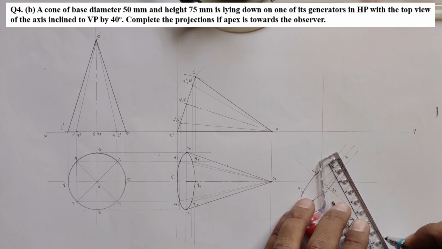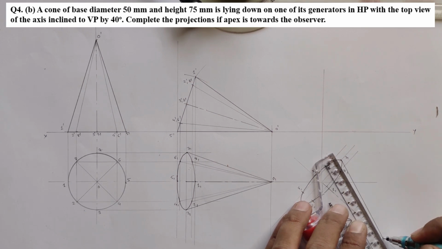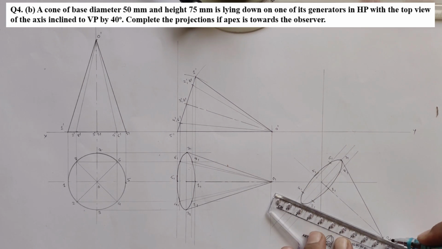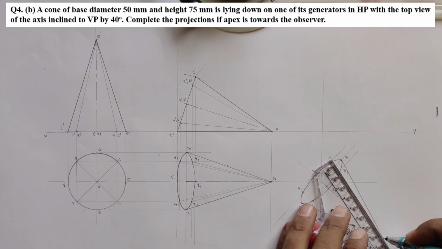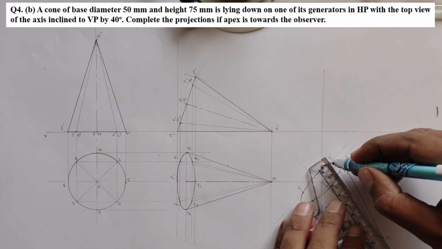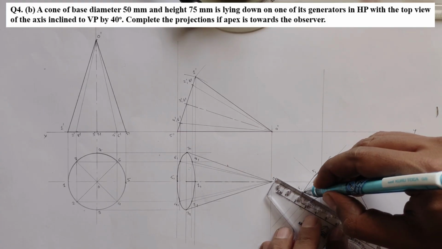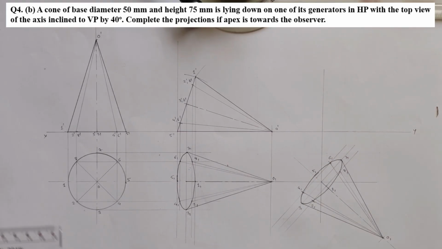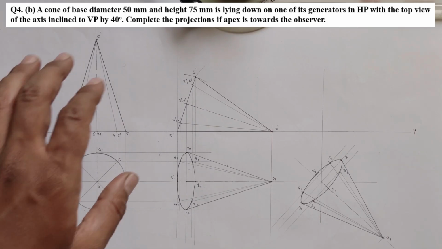Joining with outer generators here dark, then the inner will be faint.